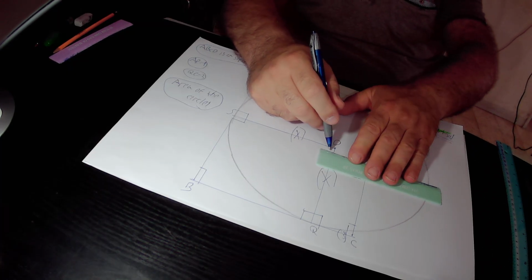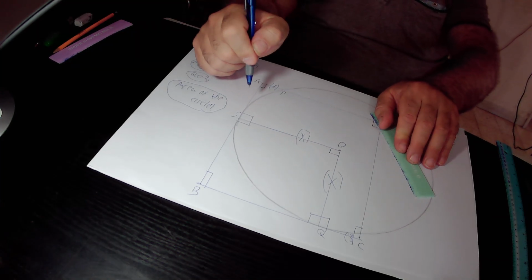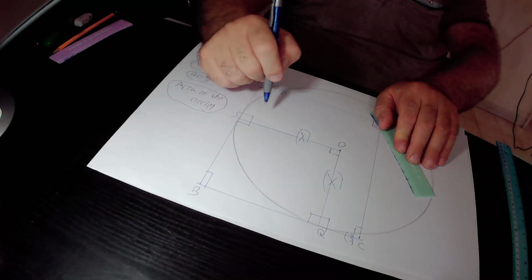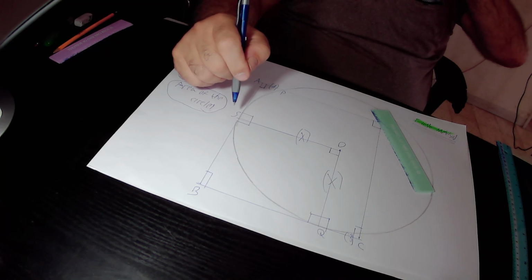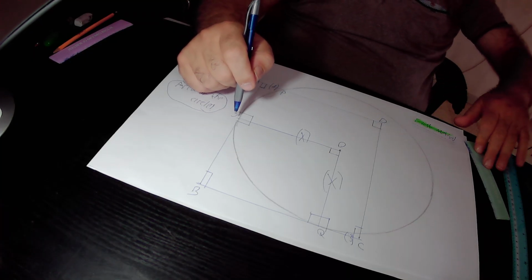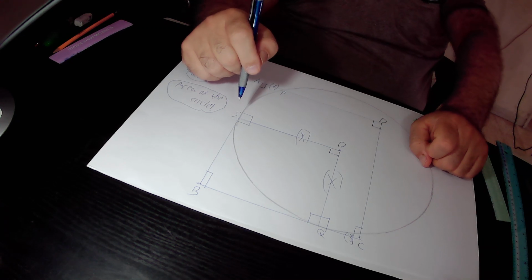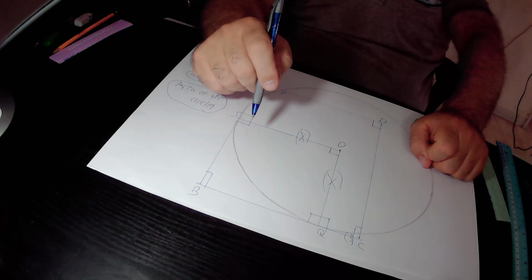So inside this quadrilateral SOQB we have 4 right angles. And according to rule 5, any quadrilateral that has 4 right angles must be a rectangle. So this quadrilateral SOQB is a rectangle because it has 4 right angles.